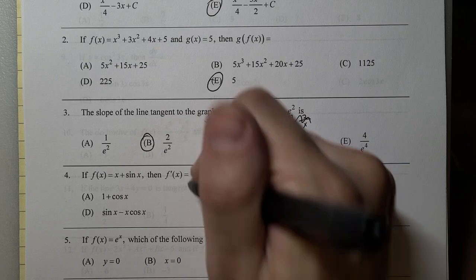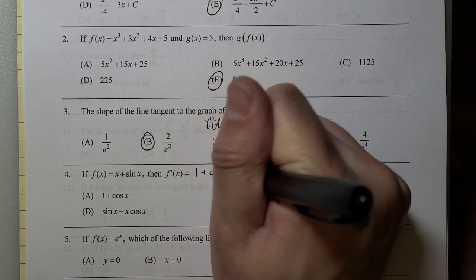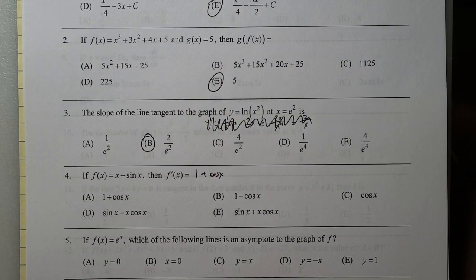Number 4, if f is x plus sine x, f prime is, we just differentiate one by one. The derivative of x is 1, the derivative of sine is cosine. So 4 is A.